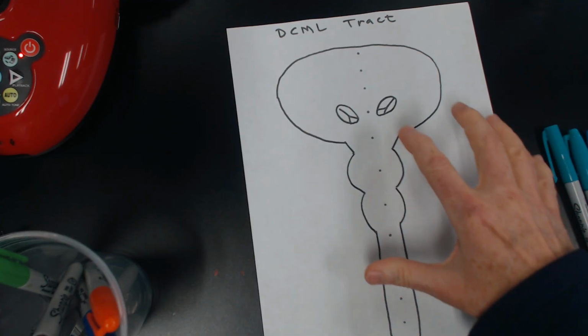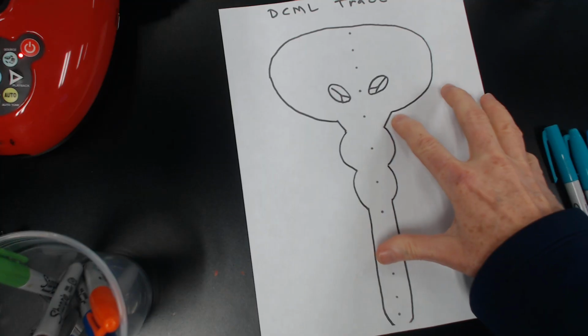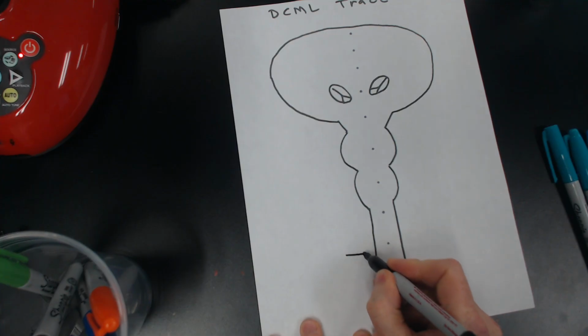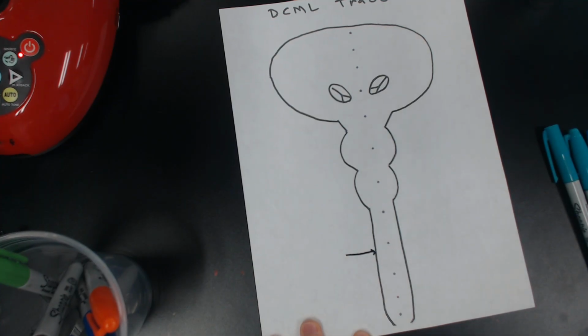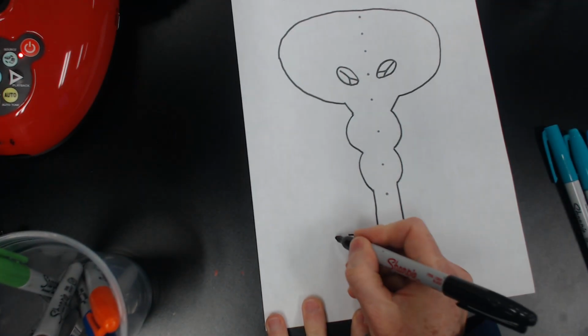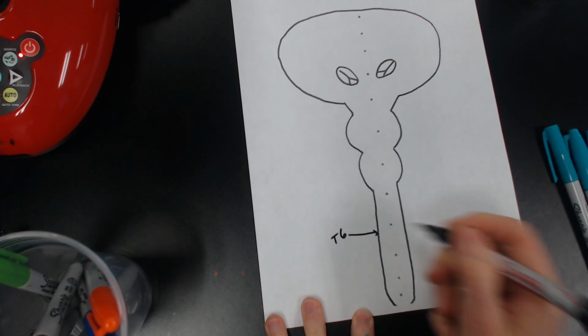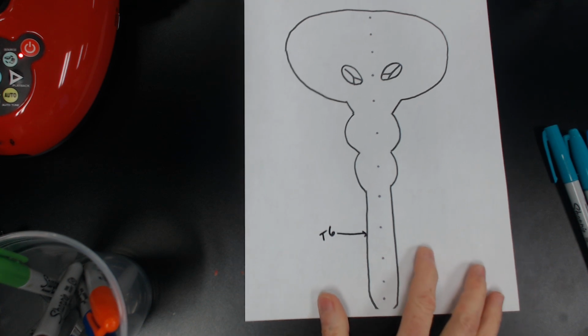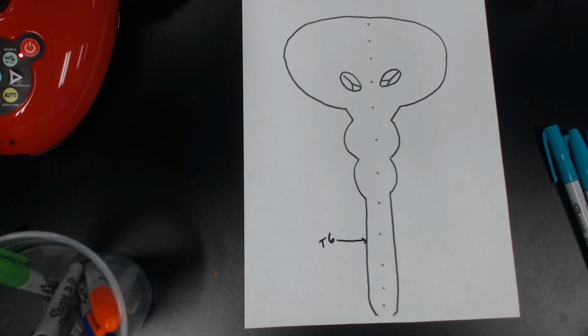And let's label. So everybody knows this is my thalamus, right? Midbrain, pons, medulla, and here's my spinal cord. And I'm going to give this spinal cord a level right here. I'm going to say at this arrow, at this point right here, this is going to be T6. And hopefully everybody knows why I'm doing that. Okay, so this is T6 level of the spinal cord.